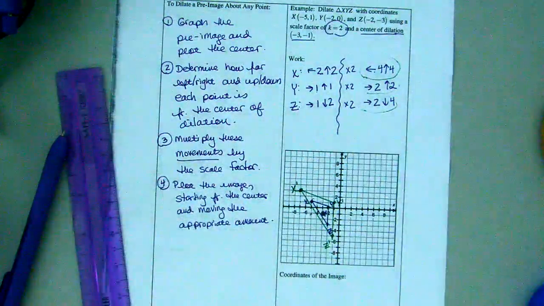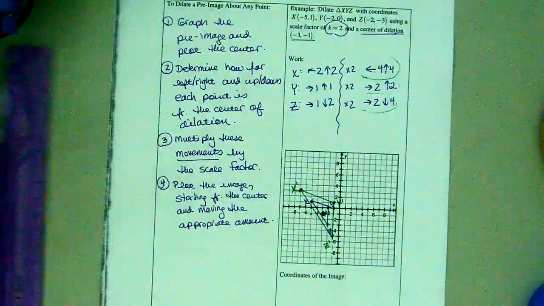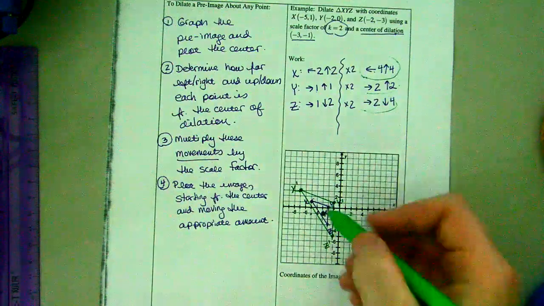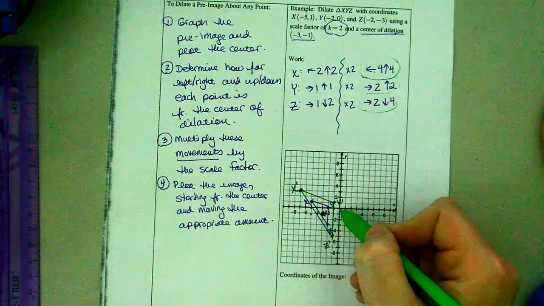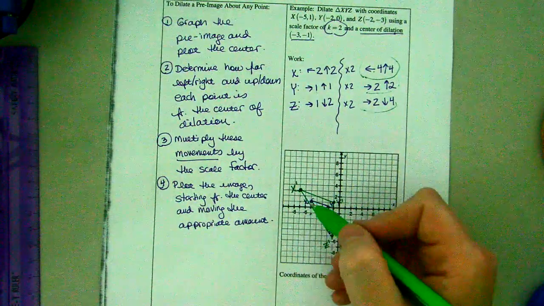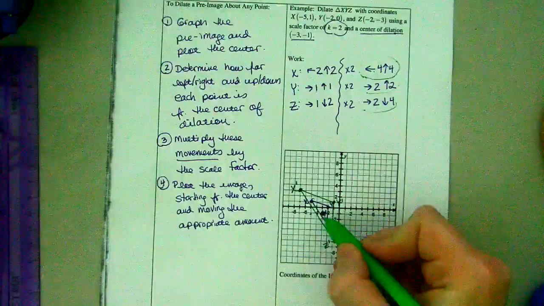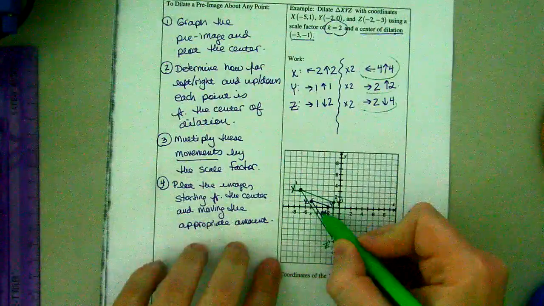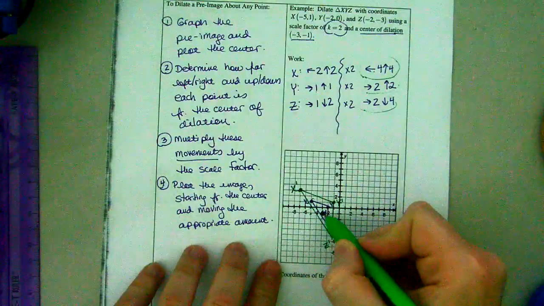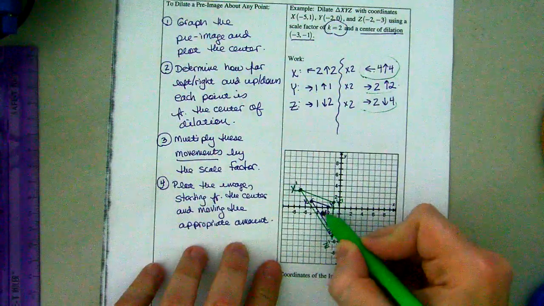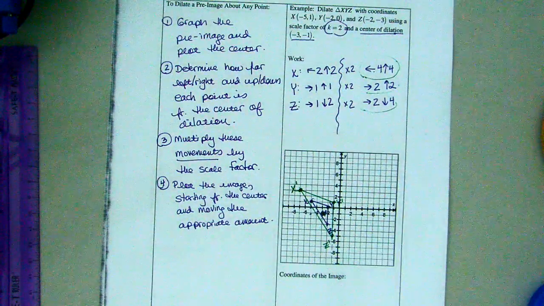And your dilated shape should look like that. Every side is twice as big as it was originally. If I dilated it about the origin, it would still look like that. It would just be in a different position on the grid. But if I'm saying this is my center, I've taken this distance and expanded it by 2, taken this distance and expanded it by 2, and so on.